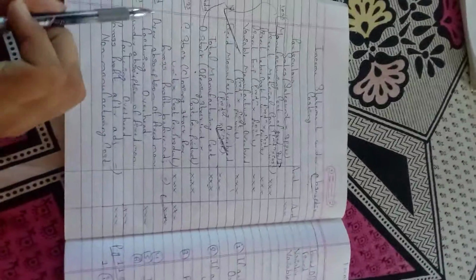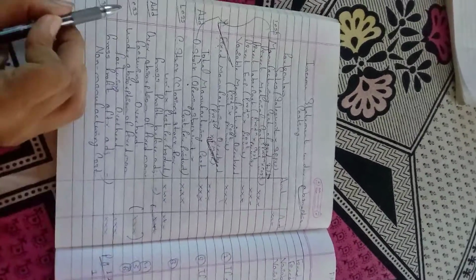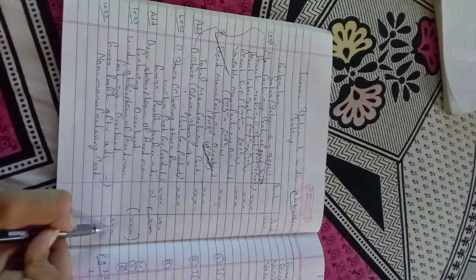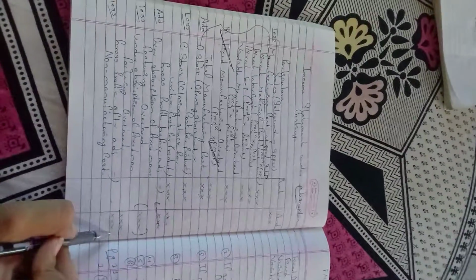If it is over absorption, we deduct the amount, but if it is under absorption, then we need to add that amount, then the amount is gross profit after adjustment.